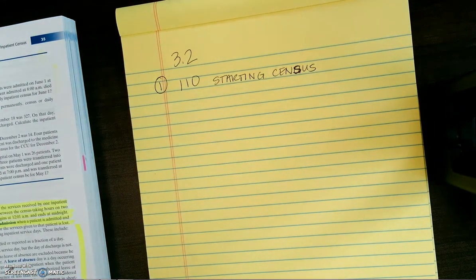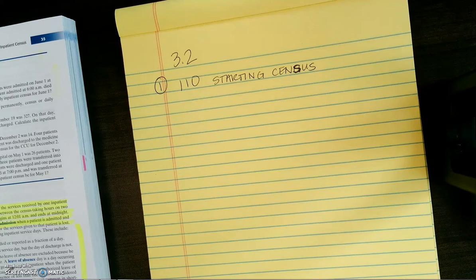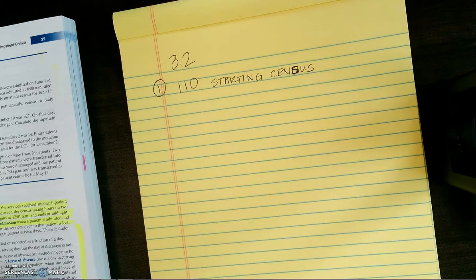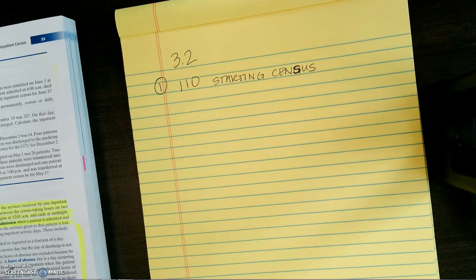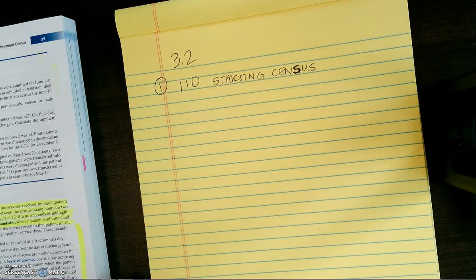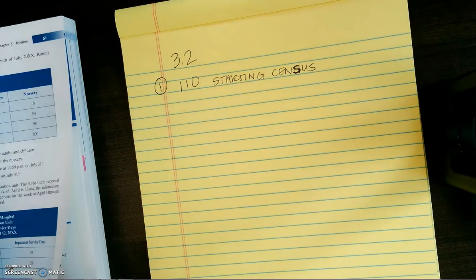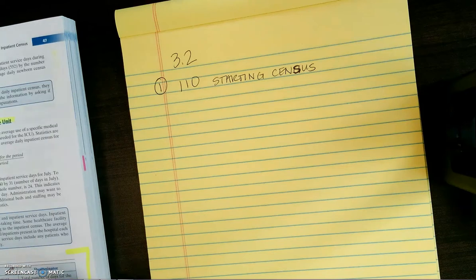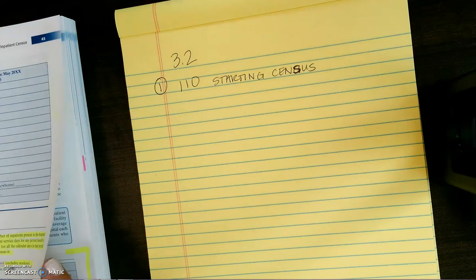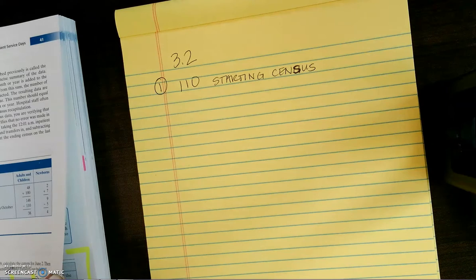And to that, you would add any admissions that you have, and you're going to subtract any discharges that you have. Number 1 doesn't go over that. It talks about admissions and discharges, or A and Ds, as is discussed later in the chapter. So if you're like, okay, that's discussed later, so why are we doing something now?